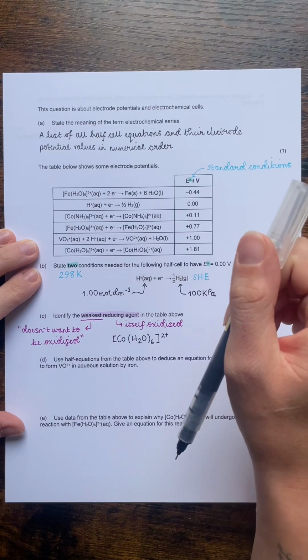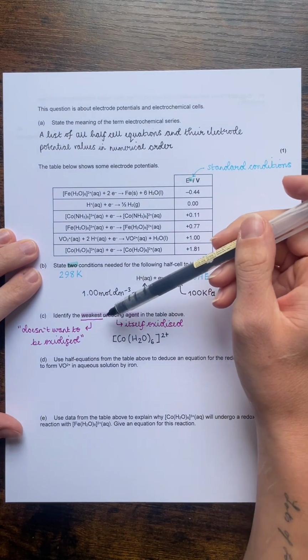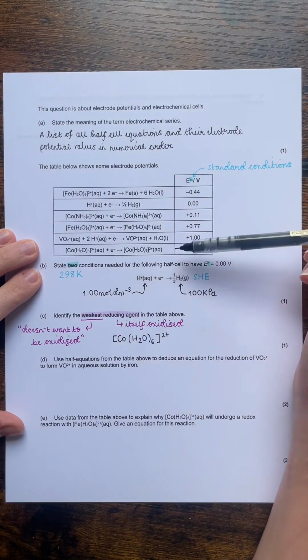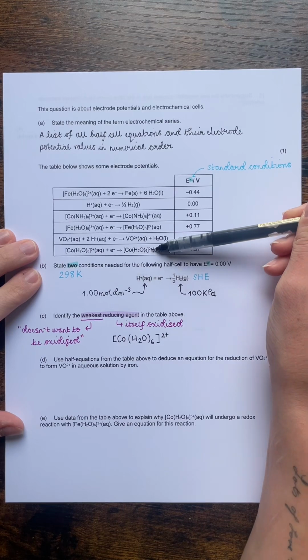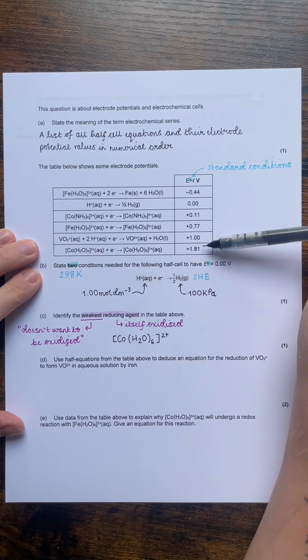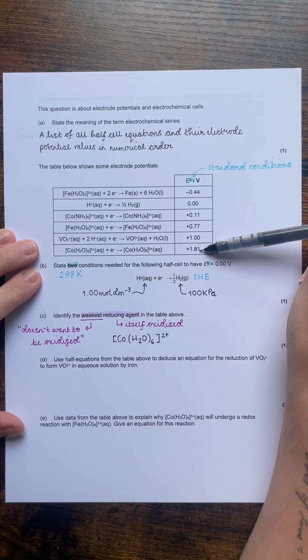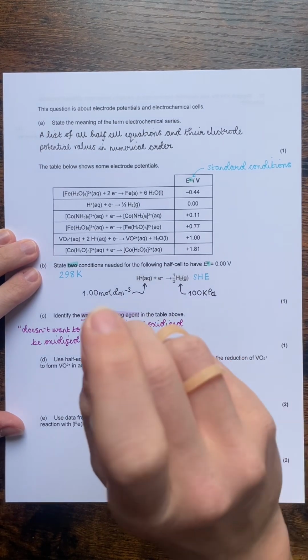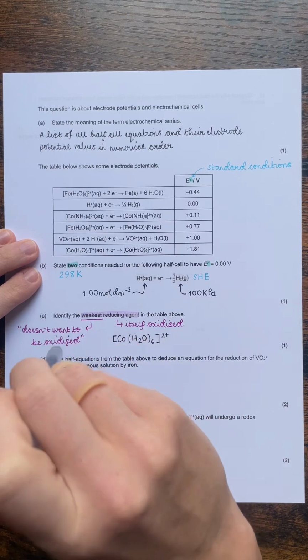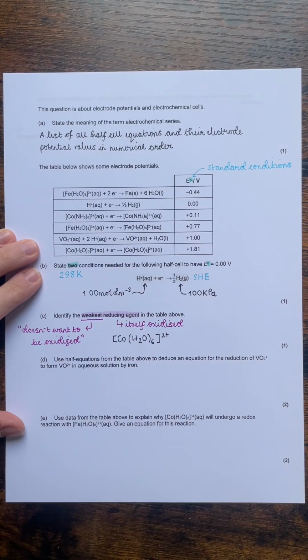What I wouldn't advocate doing is going, the weakest reducing agent is always the species that appears on the bottom right, because these values, as I said earlier, sometimes will be from most negative to most positive, but sometimes they'll be the other way around, and that will catch you out, and it is far better to be able to figure it out using the definition like I've just done there.